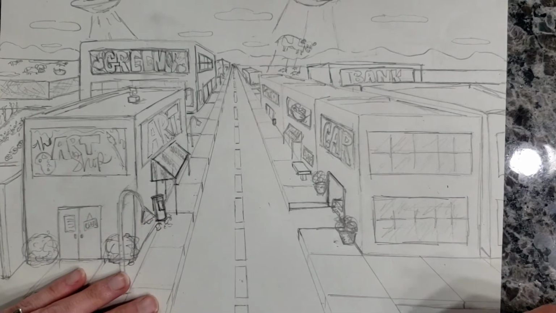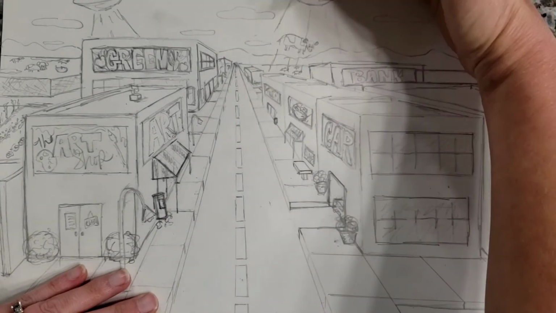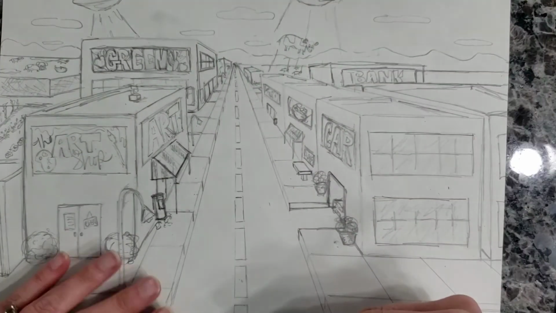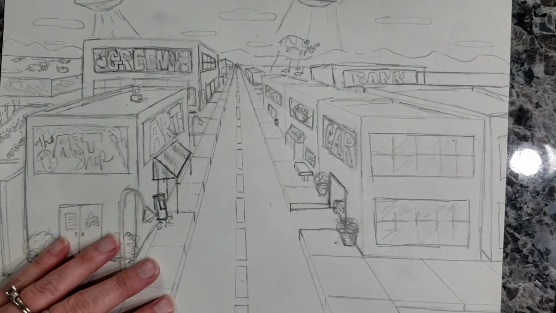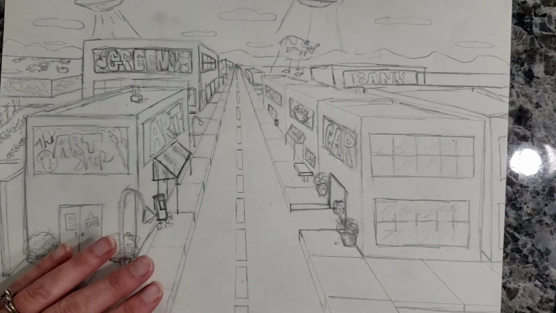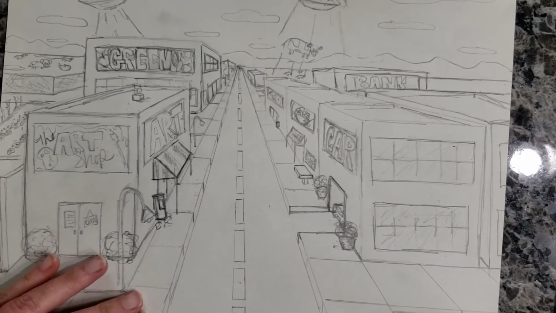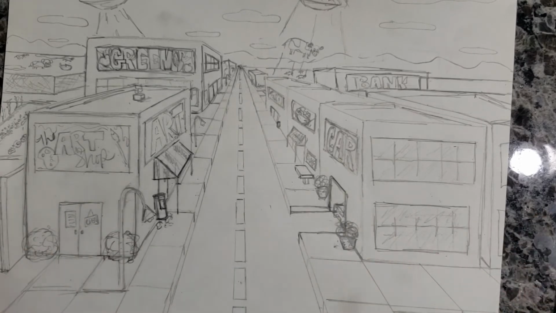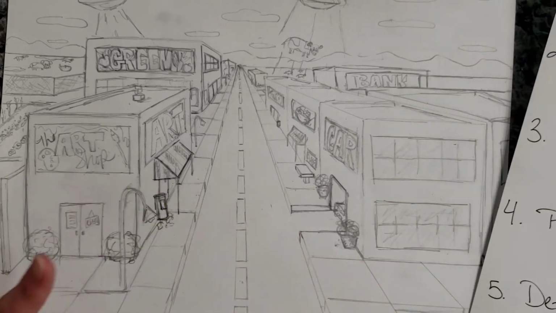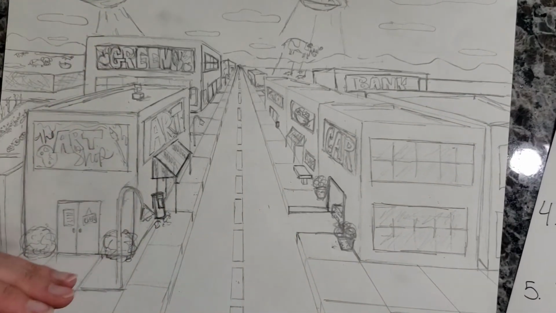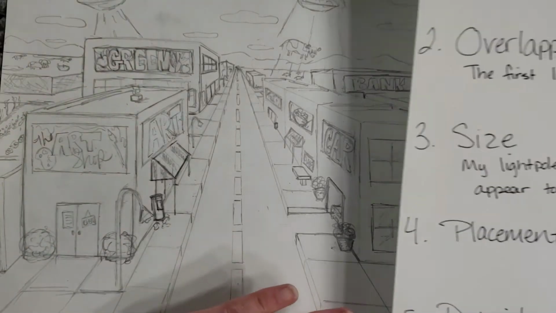If you'll notice, it gets higher on my paper. This is the bottom of my paper. This is the top of my paper. So as things get further away, they get higher on my paper. Okay. There is another kind of note to placement. We are going to do inside room interiors next, and I'll show you what that rule is when we get there. But for all of these circumstances, as it gets further away, it's going to get higher. Okay, so that's placement.